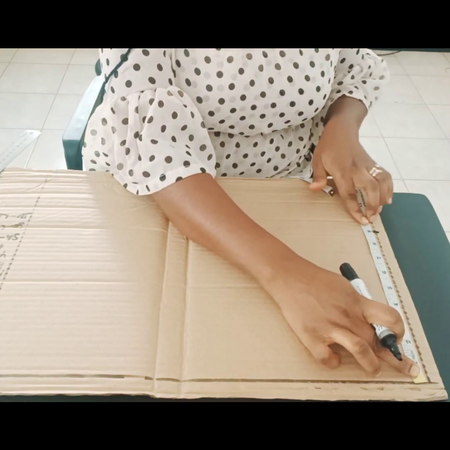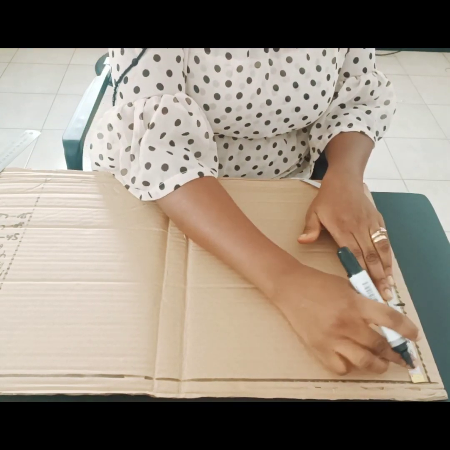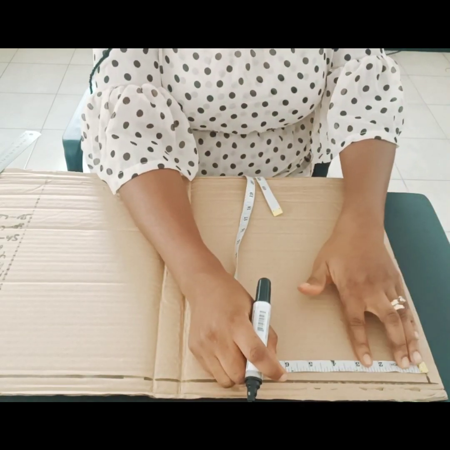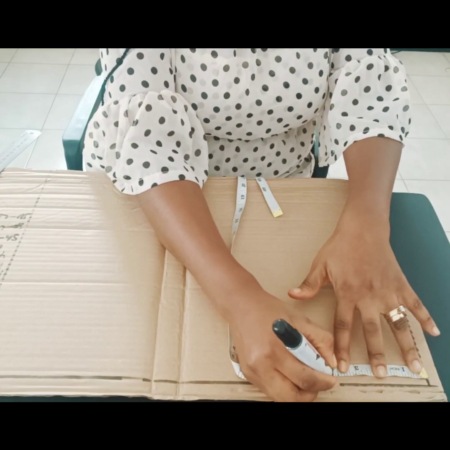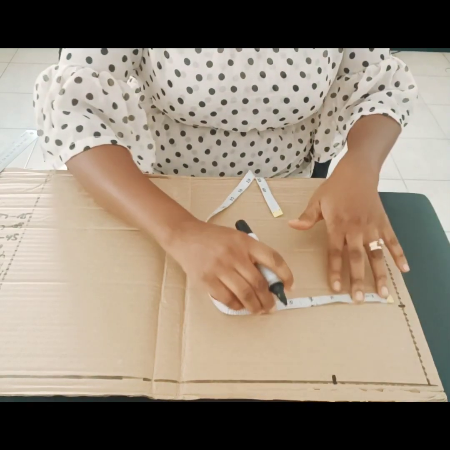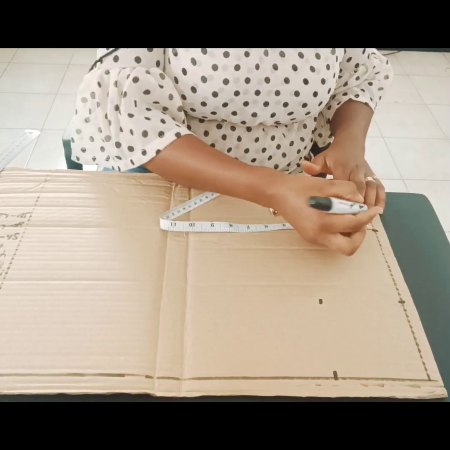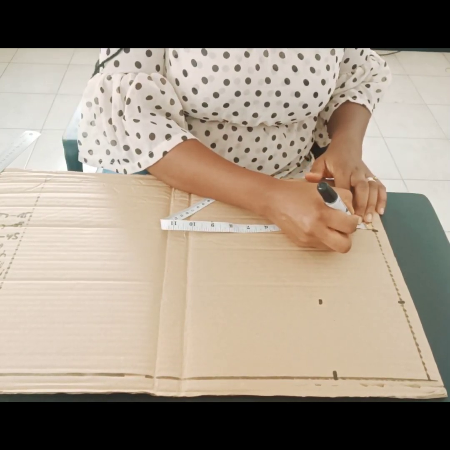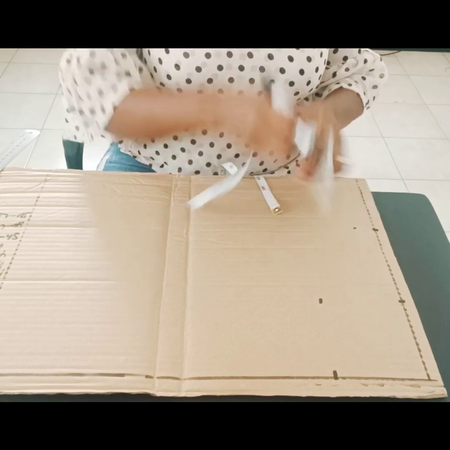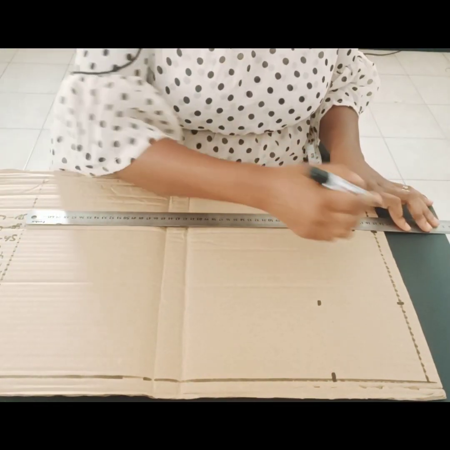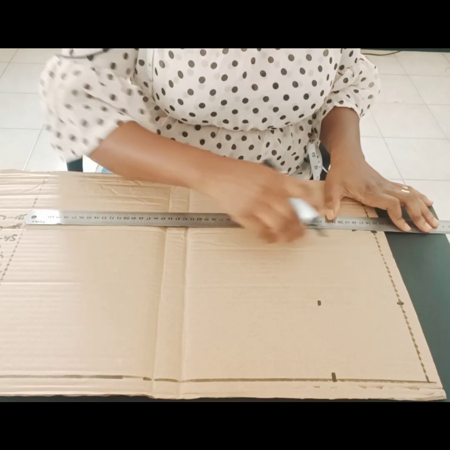And the neck width we are working with is 4 inches. The neck depth for the front part, we are working with 4 inches. And then the shoulder slant will come down by 1 inch. So let's mark them out with our ruler. This is the 1 inch.